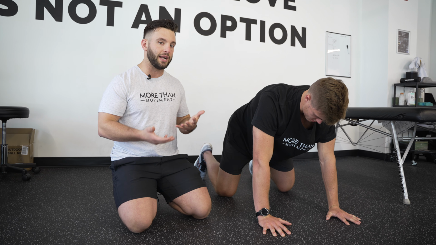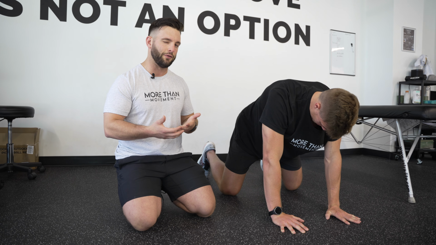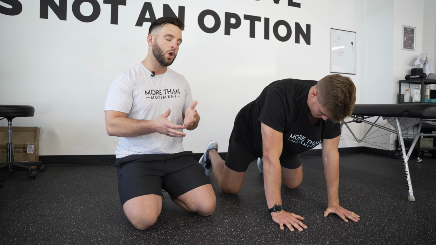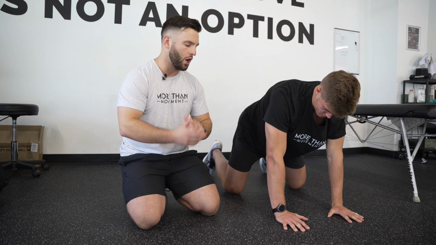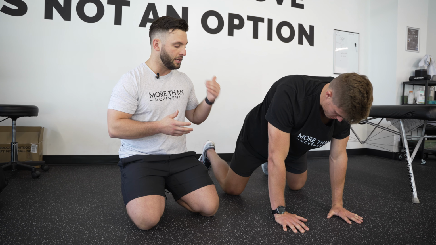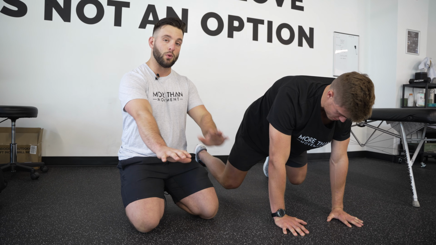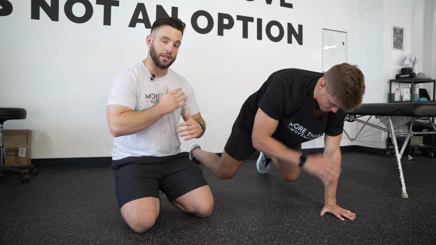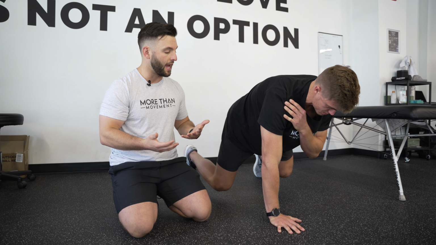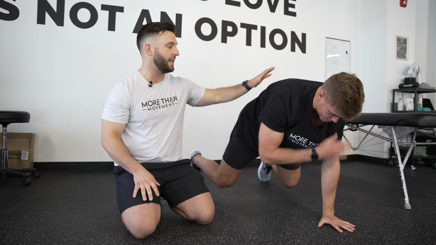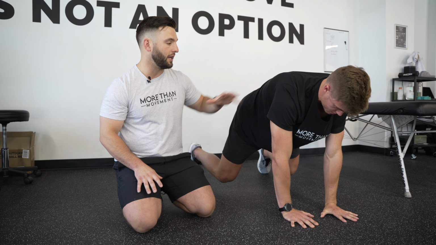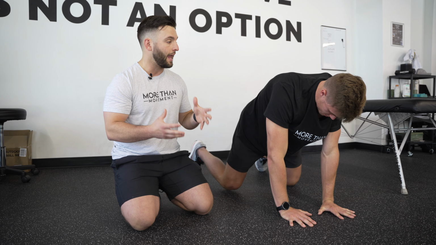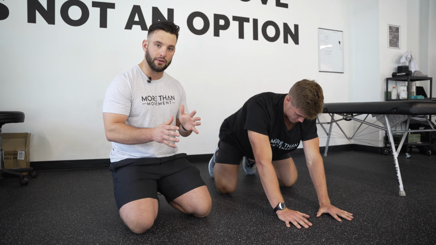Now, to challenge that even more, to give us more insight of what structures might be involved, we're going to challenge this now by, instead of supporting ourselves on two hands, we'll go to one hand. So knees come up, and we'll ask them to take one hand and touch the other shoulder. Again, this gives us really good insight in how well the shoulder blade and shoulder are working together to create force and resist any movement.